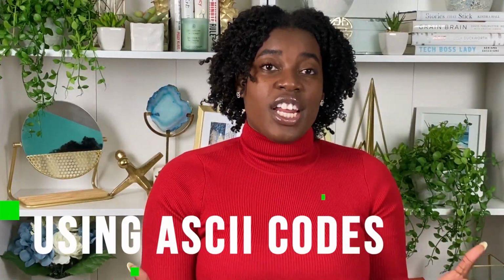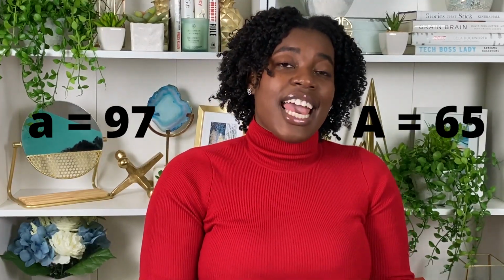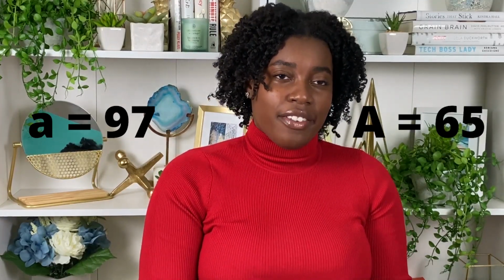Our third solution actually involves ASCII codes. And if you're not familiar with ASCII codes, let me provide a little context for you. Essentially, all of your letters, A through Z, and your special characters, @, exclamation point, question mark, can all be represented as a number. Let me give you an example of this. Let's use the letter A. Lowercase a is actually the number 97, whereas uppercase A is actually the number 65.